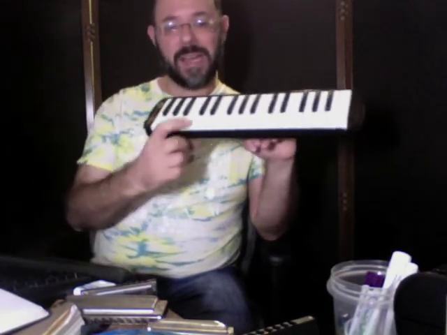Let's say you had a keyboard and you played chromatically, one note at a time. You never skipped a note. That would be a very linear way of playing, moving in a straight line. Another word that people use to define that concept is horizontal playing.